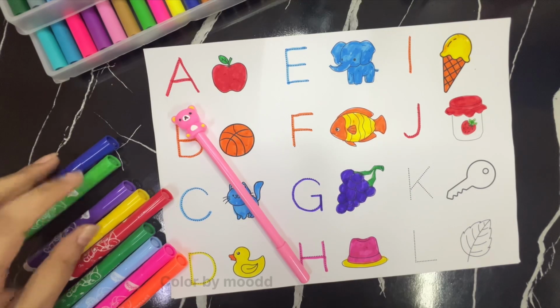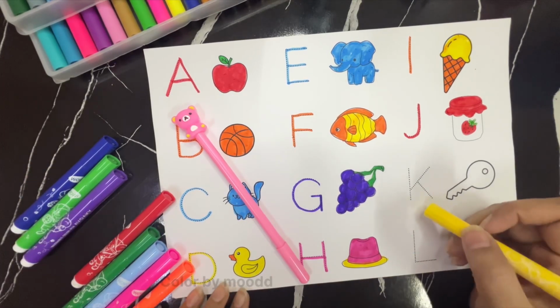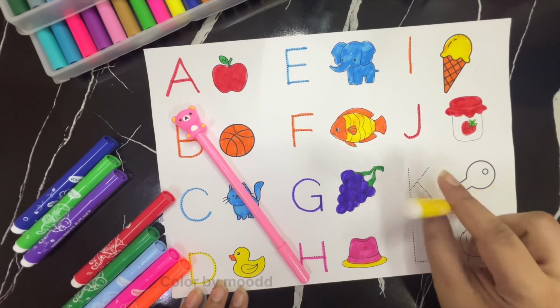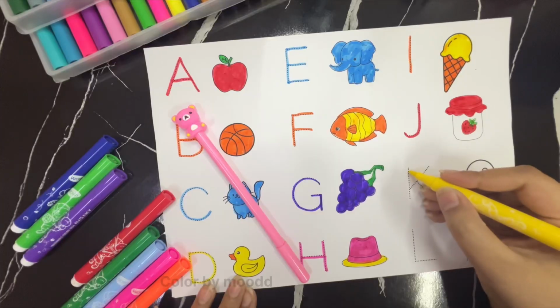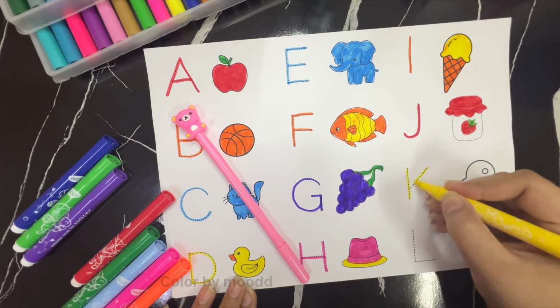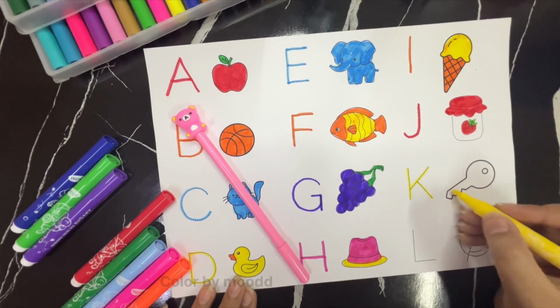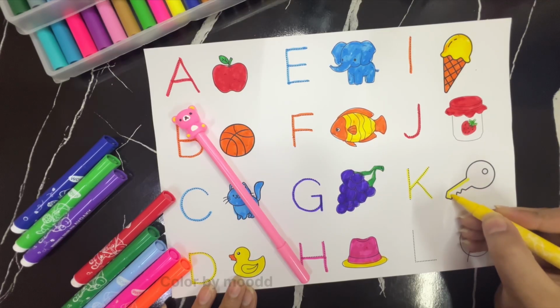See the next letter. Letter K. In K we are using yellow color. Capital letter K. K is for key.